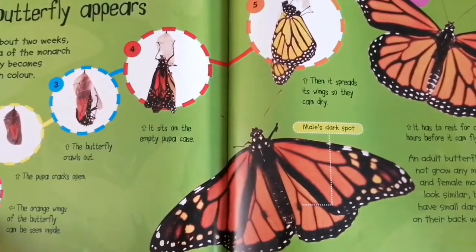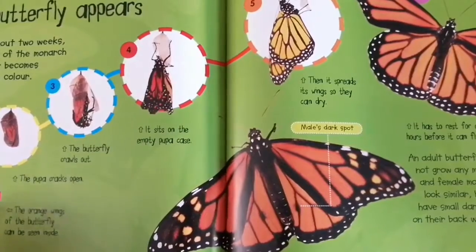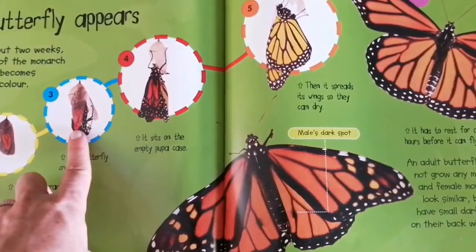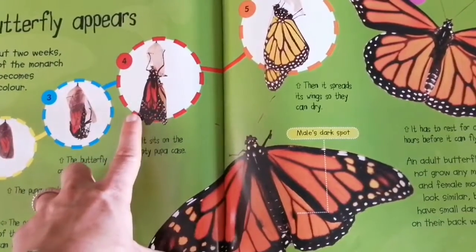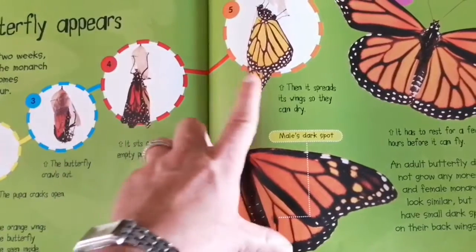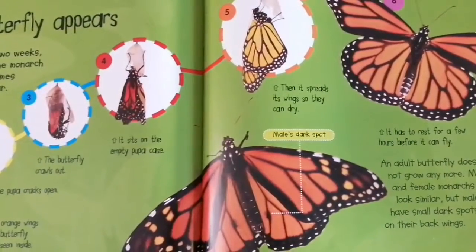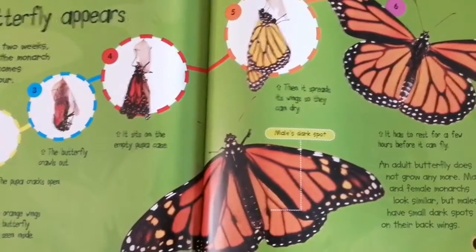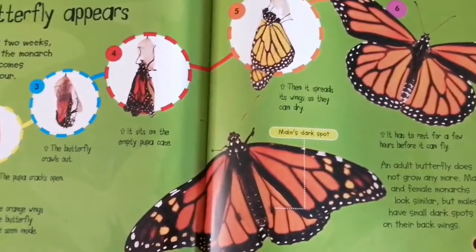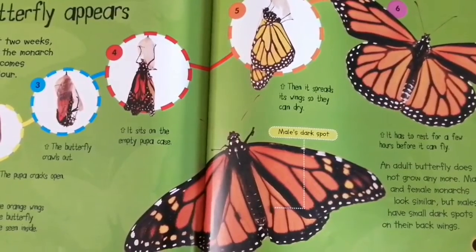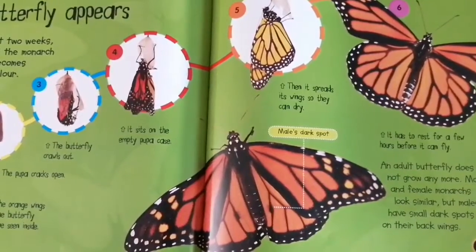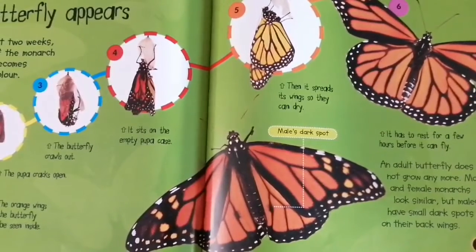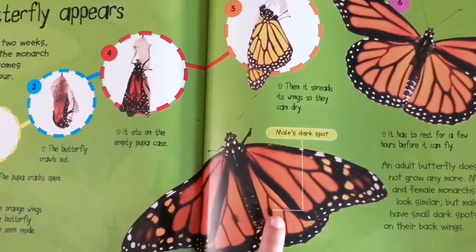The orange wings of the butterfly can be seen inside. The pupa cracks open. The butterfly crawls out. It sits on the empty pupa case. Then it spreads its wings so they can dry. It has to rest for a few hours before it can fly. This was hard work. An adult butterfly does not grow anymore. Male and female monarchs look similar, but males have small dark spots on their back wings.